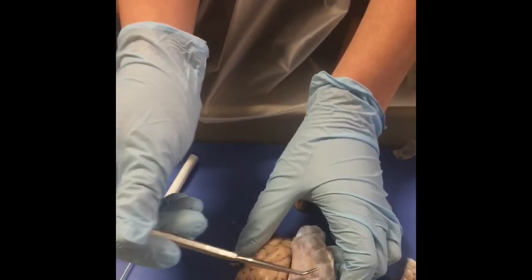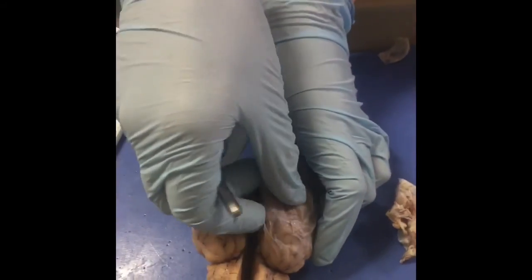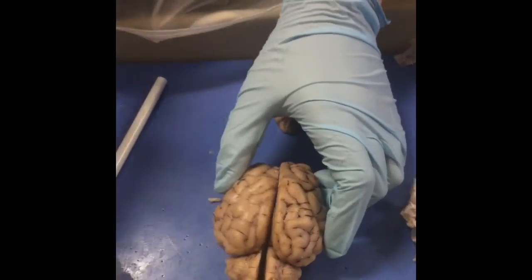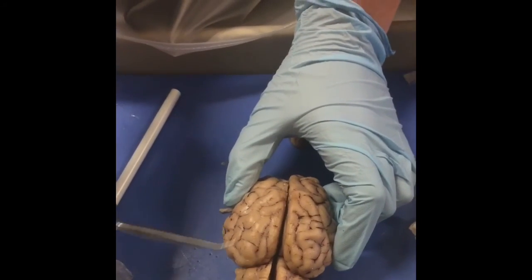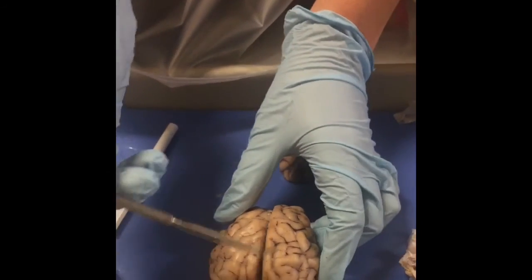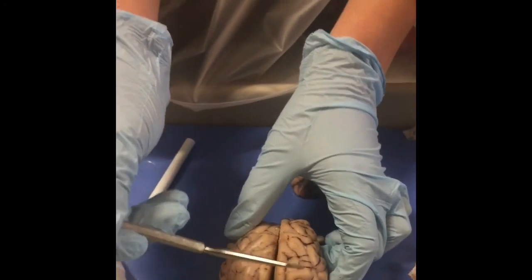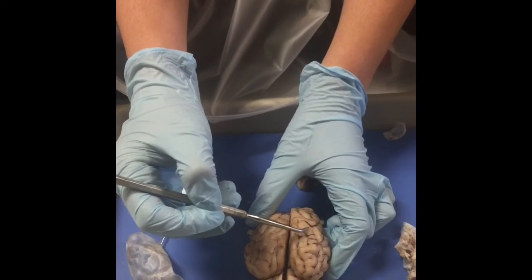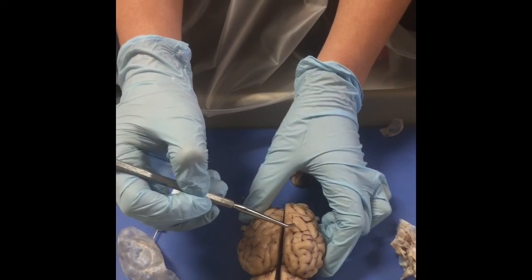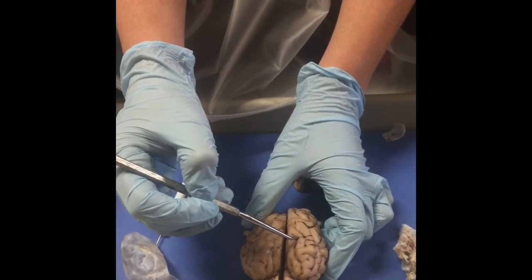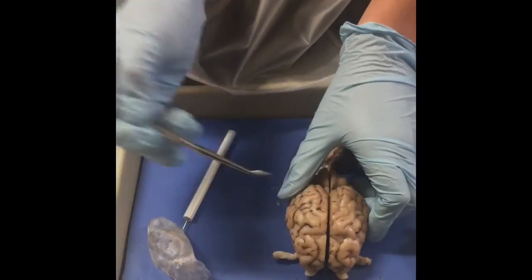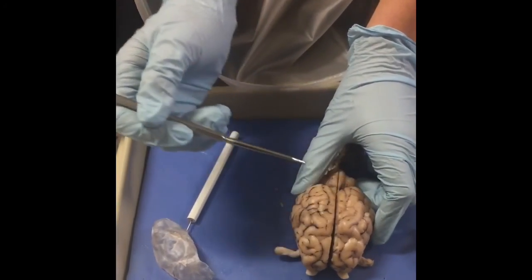Hi, my name is Chloe Larabee, and today I'm going to be dissecting a sheep brain. On the very top of the sheep brain, the first layer is the dura mater, and then once you peel that back, you have the cerebrum and the cerebellum, and on the very top of the cerebrum, we have the outer layer called the cerebral cortex, and these bumpy grooves right here are called gyri, and the shallow grooves here are called the sulci. It is divided into the right and left hemispheres.